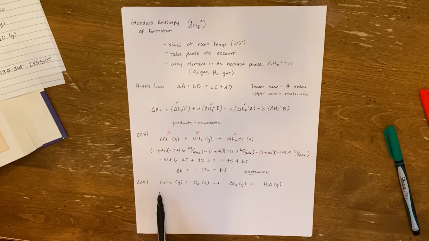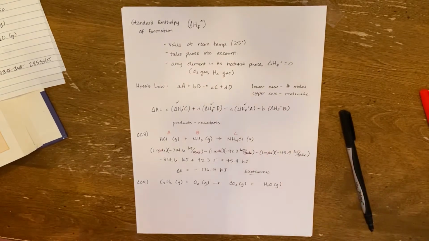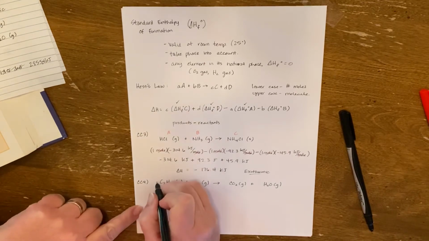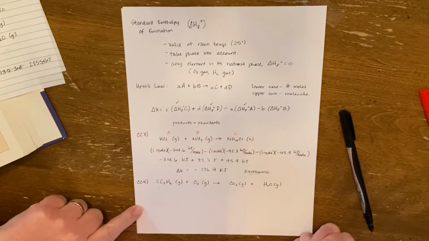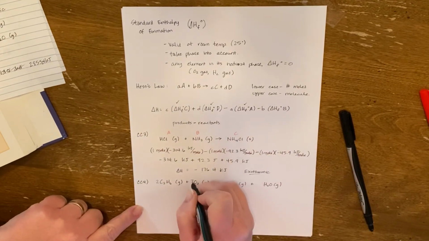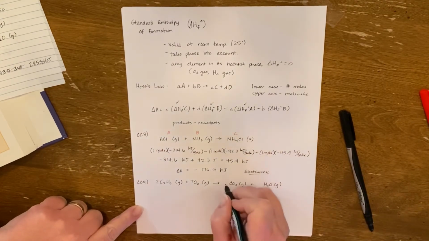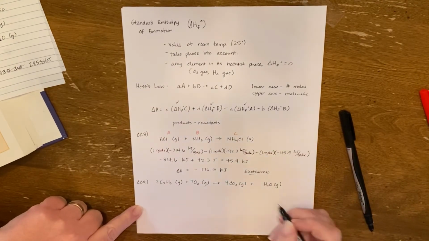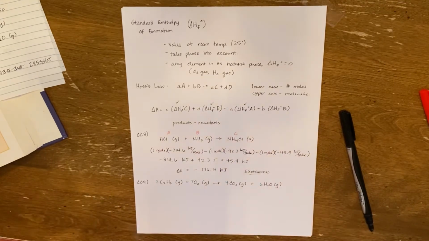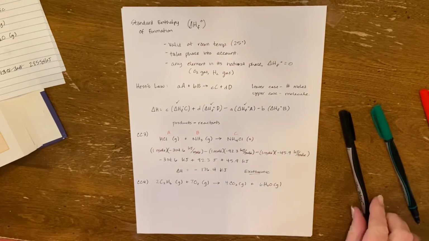All right, is this equation balanced? So I have 2 C's here, only 1 here, 6 H's, only 2, so it's clear this isn't balanced. If you take the time to balance all this, you're going to see that we need 2 of these molecules, 7 oxygen molecules, 4 carbon dioxide molecules, and 6 water molecules. And now this is a balanced chemical equation.